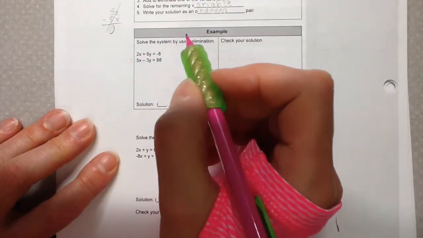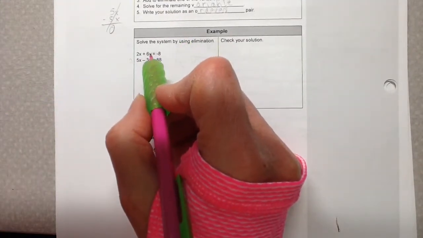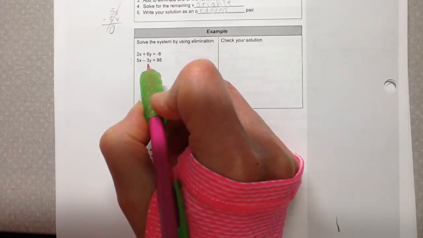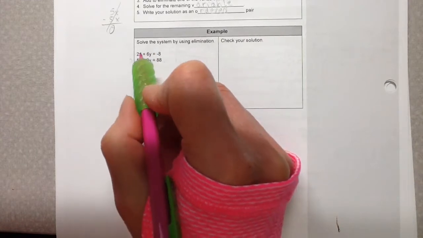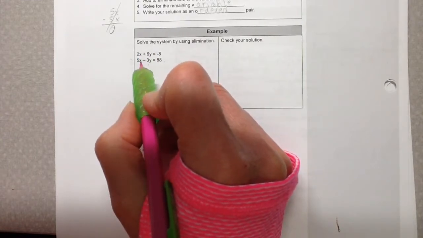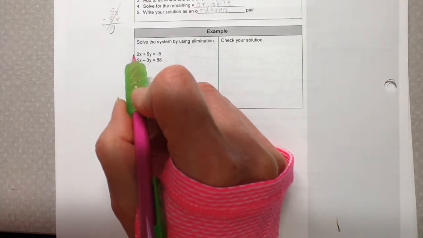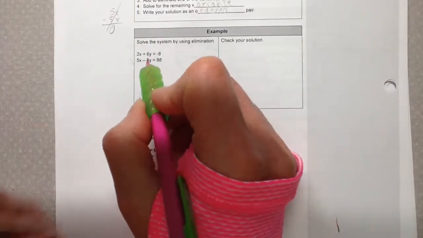So I'm looking here, and I can see that this is a +6. So if I want to eliminate y, this would have to be a -6. So I would need to multiply this equation by 2. If I want to eliminate the x, the smallest number that they both can go into would be 10. So this would have to be multiplied by 5, and that would have to be multiplied by a -2. So it's easier to eliminate the y.